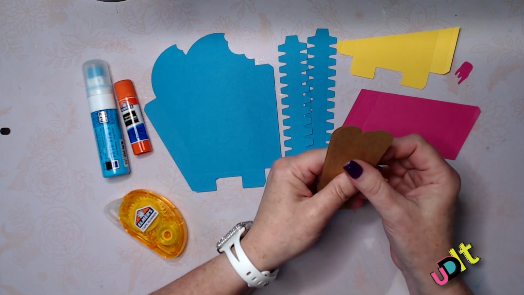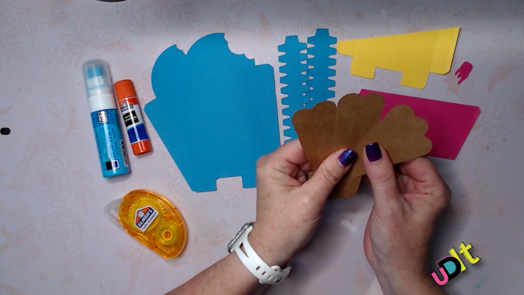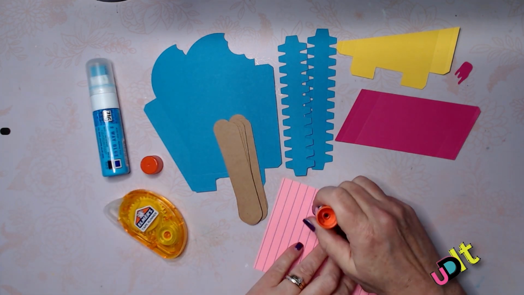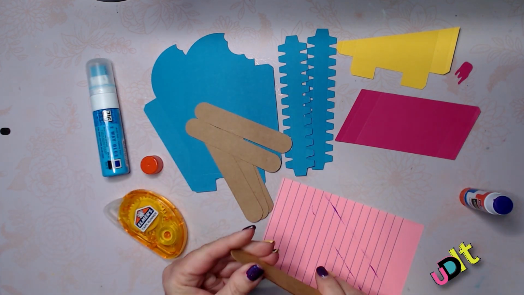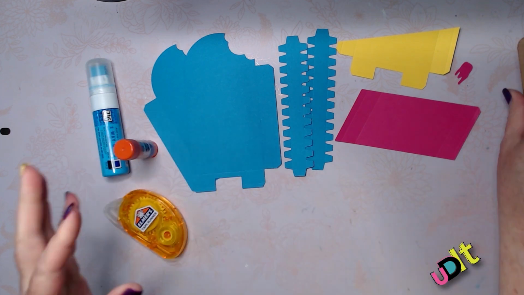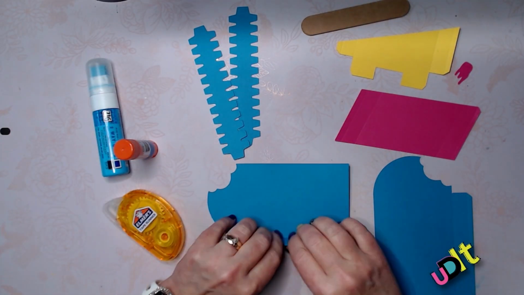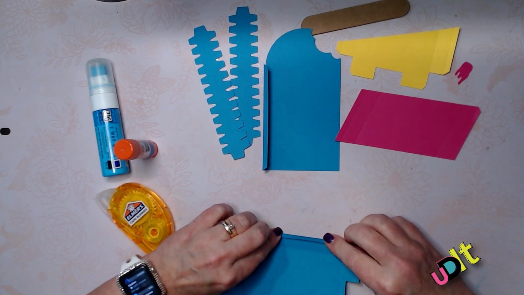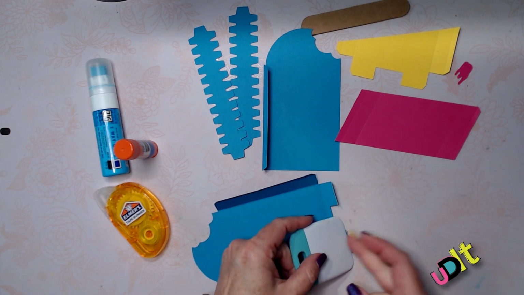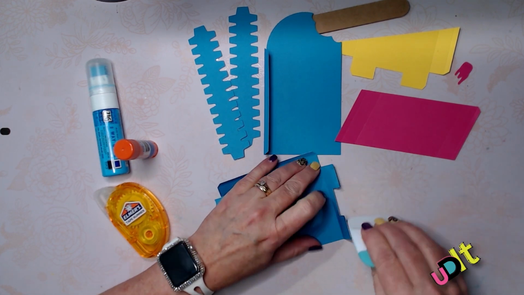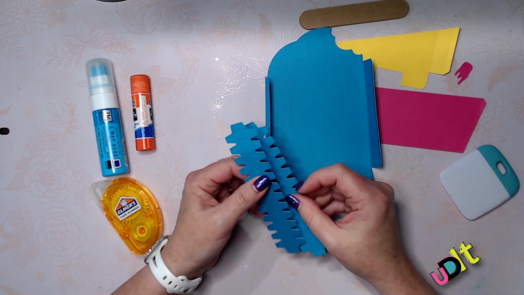Okay, so initially in Illustrator we had made only 5 copies of the popsicle sticks. However, I realized that we needed 8 to keep the thickness. So I'm just going to glue those all together. Do that real quick. And now we're going to just fold where the score lines are so that we can start building our popsicle. And you want to make sure that things are as creased as possible.